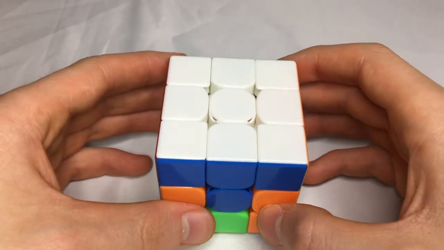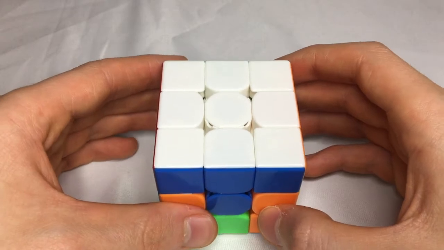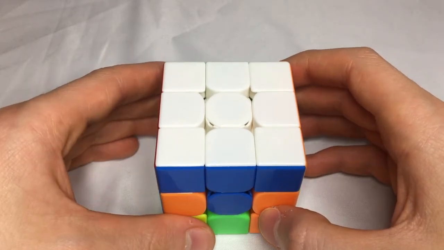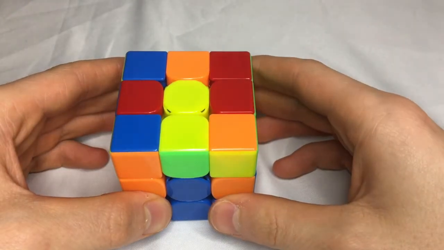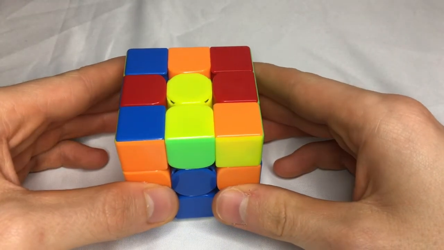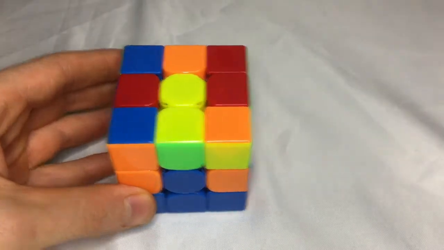I encourage you to take yours, scramble it up, and see if you can do these first 2 steps without looking at the tutorial. Once you can do so, you're ready for the 3rd step, the middle layer. Like the name suggests, the goal of the middle layer is to solve the middle layer of the cube. Once you've completed it, it will look something like this.